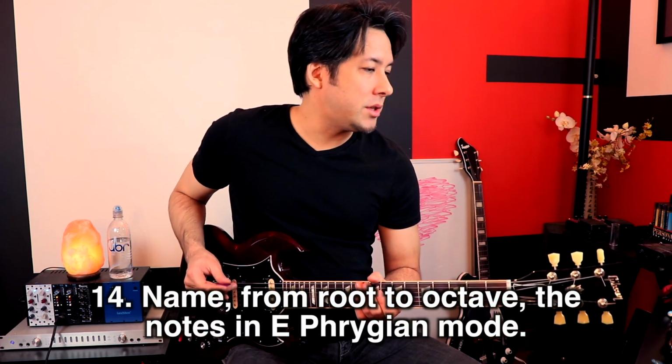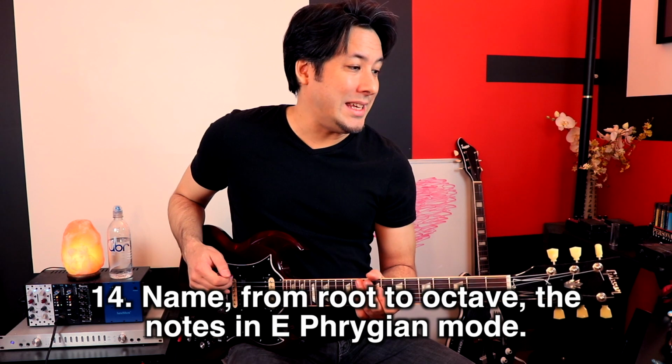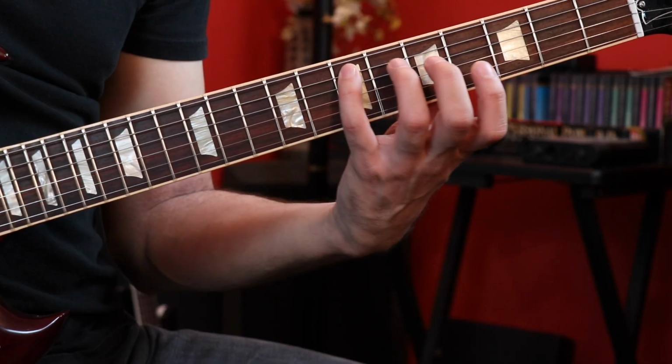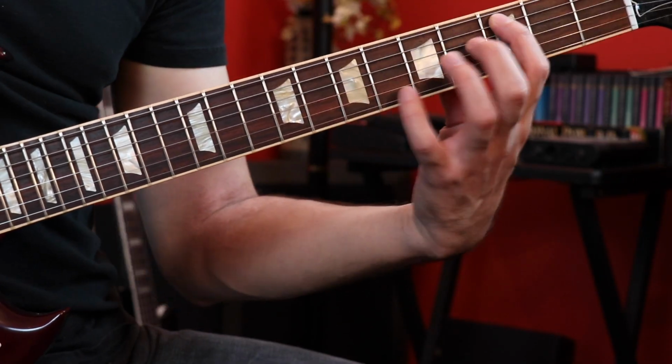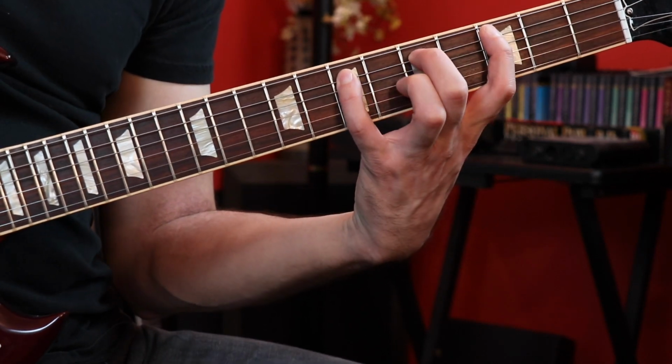Okay, we're almost done. Question 14. Name from root to octave the notes in E Phrygian mode. Okay, so you've got to know a little bit about modes for this to make sense. But Phrygian is the third starting point, we'll call it for right now, just to make it easy, of a major scale. So you could work backwards to figure out what it is, like the mother scale. So if you went E Phrygian and you went back a whole step and another whole step, you end up in C major. Okay? So E Phrygian really just contains the notes of C major, which is all natural notes.